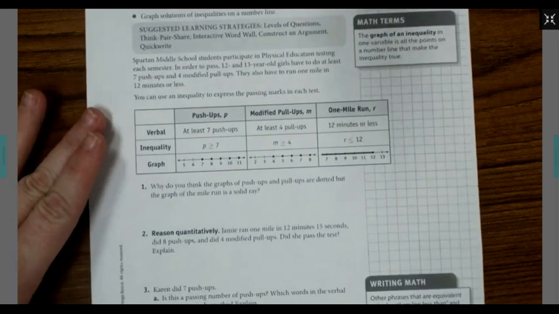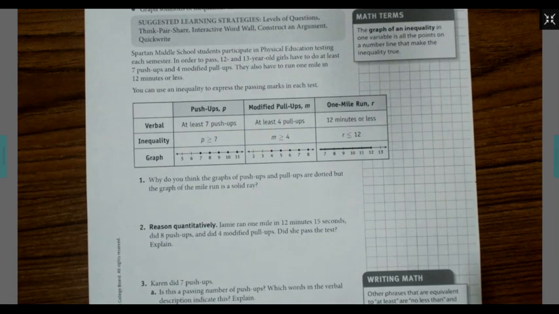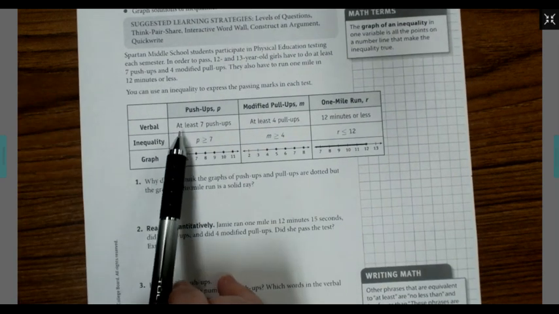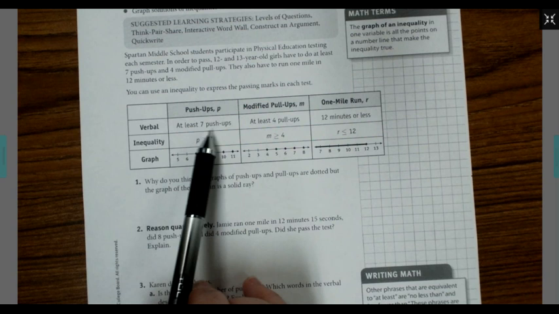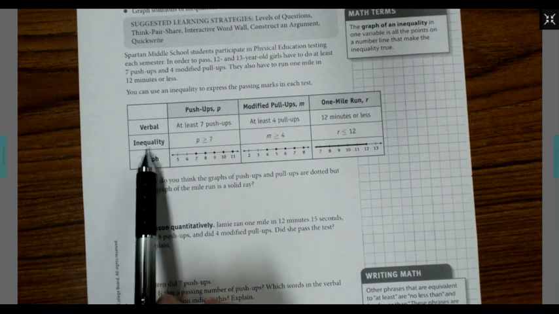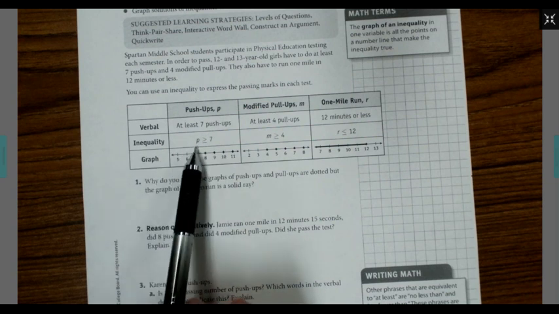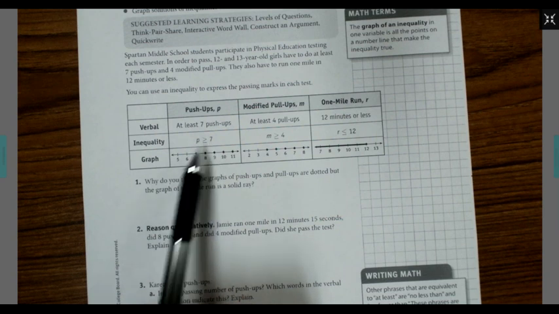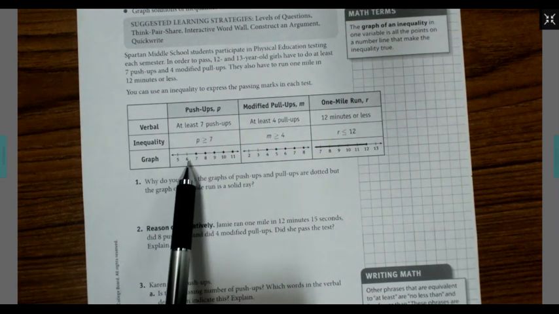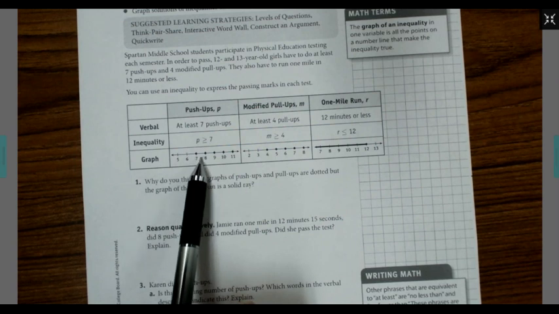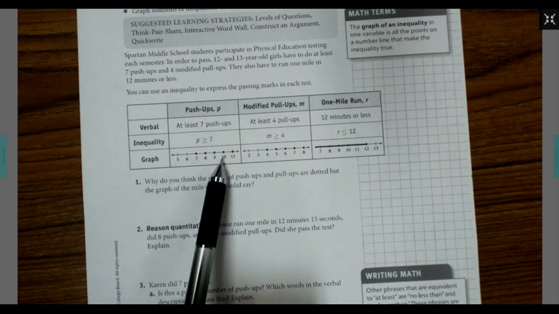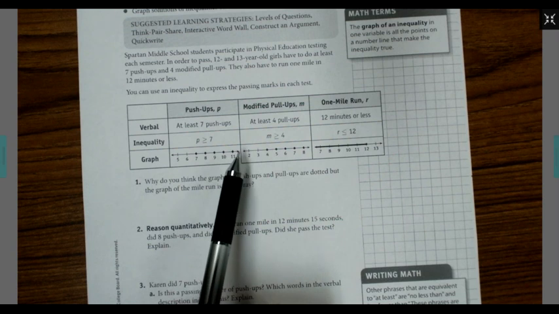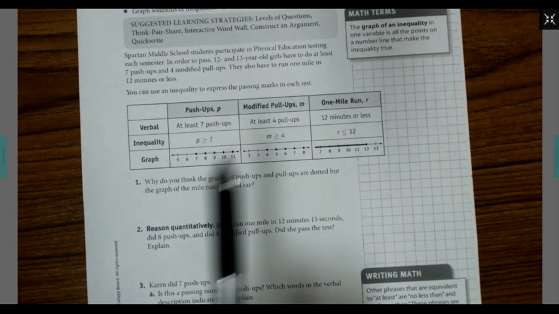As you can see, there is a table here that says verbally a push-up would be at least 7 push-ups. The inequality form of that is going to be P greater than or equal to 7. And the graph of that is a dot at 7, a dot at 8, a dot at 9, a dot at 10, a dot at 11, and it continues on.